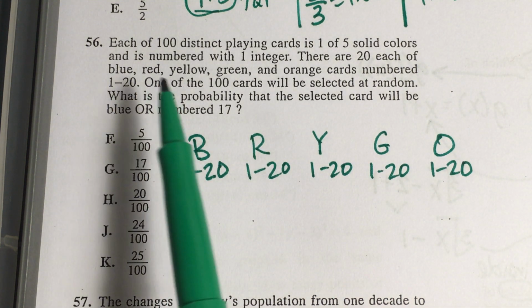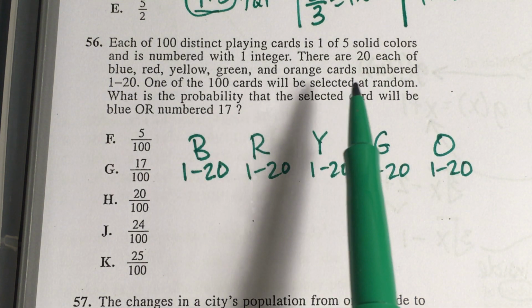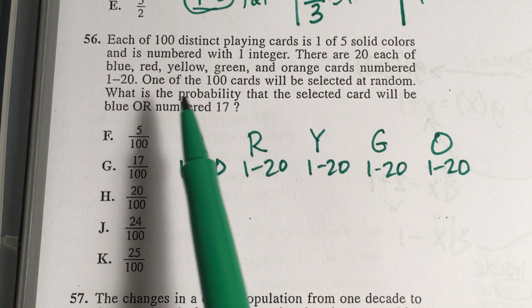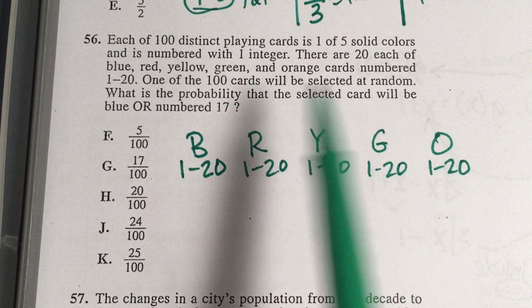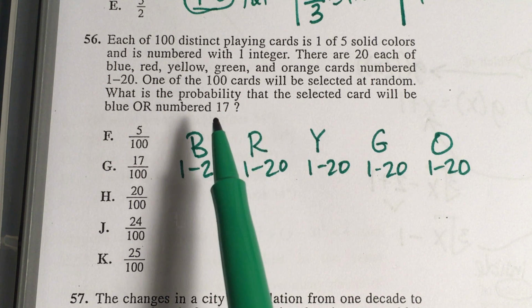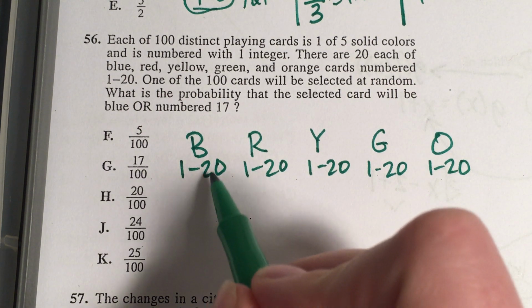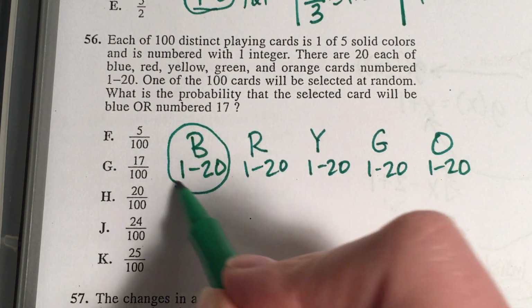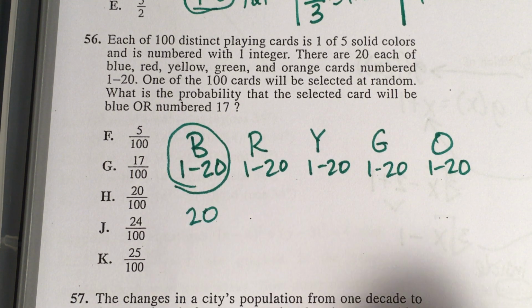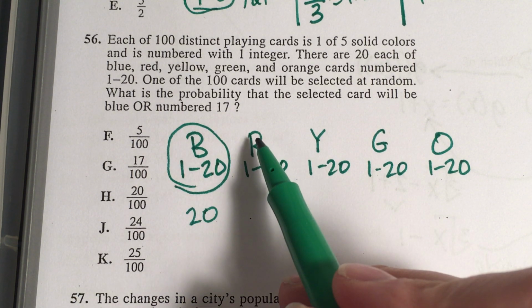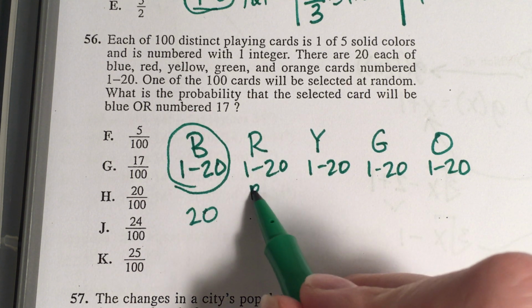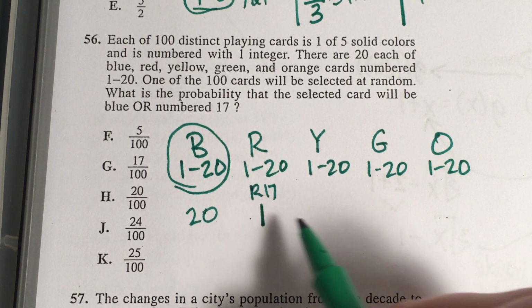It says one of the 100 cards will be selected at random. Okay, so they're just going to choose one of these cards. It says, what is the probability that the selected card will be blue or numbered 17? So all of these would count because they're blue, right? So we have 20 cards that would count here. And then this one could be numbered 17, so the red 17, just that one card would count.